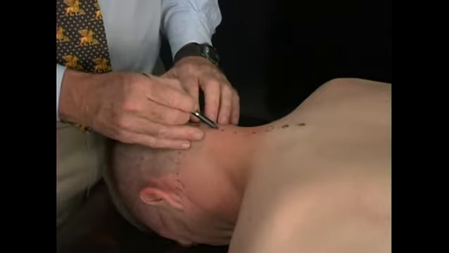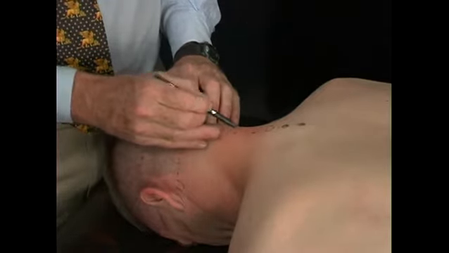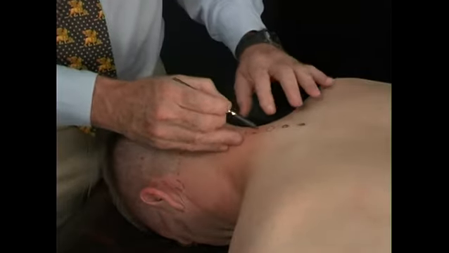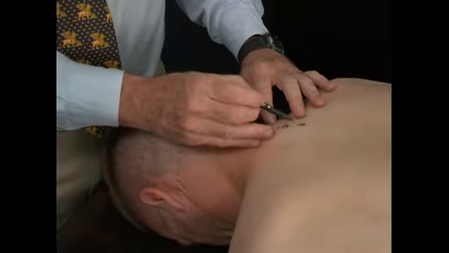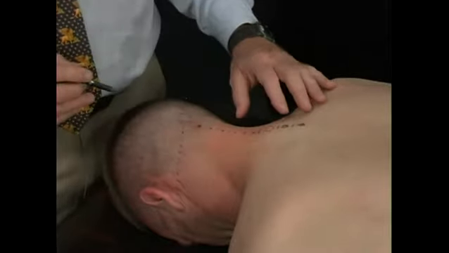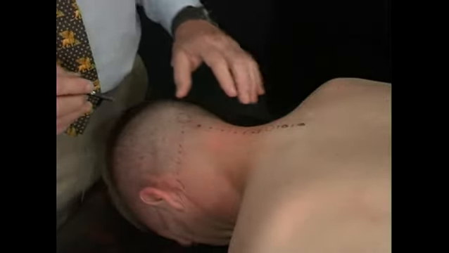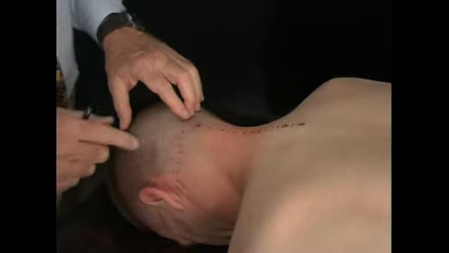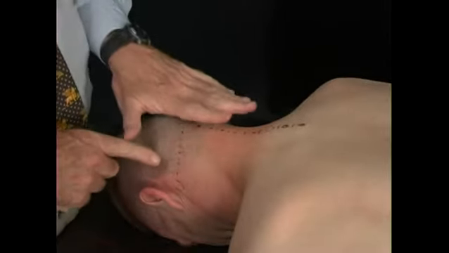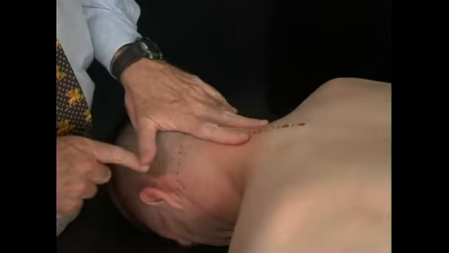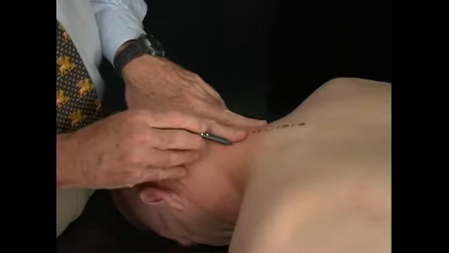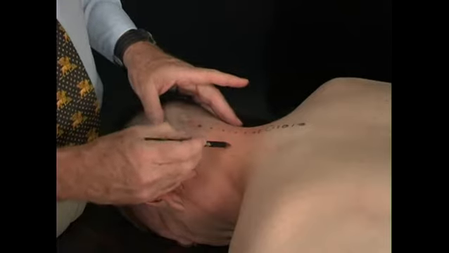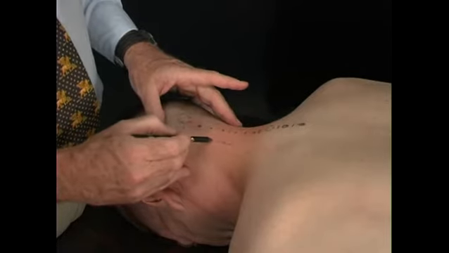The interspinous areas, in the cervical area, it's the ligamentum nuchae, and then the interspinous ligaments on down in the thoracic area. We then continue with our anatomy, knowing that the lamina of the cervical vertebrae lie approximately 1 finger breadth off the spinous processes.